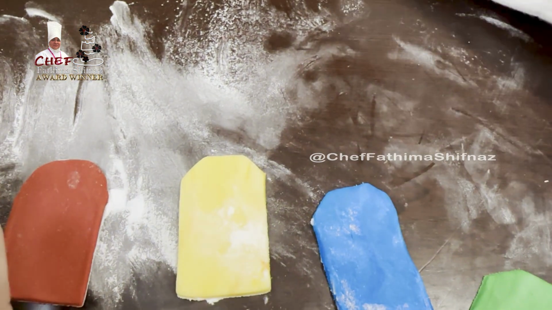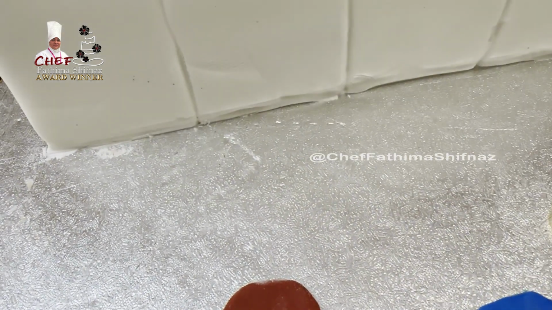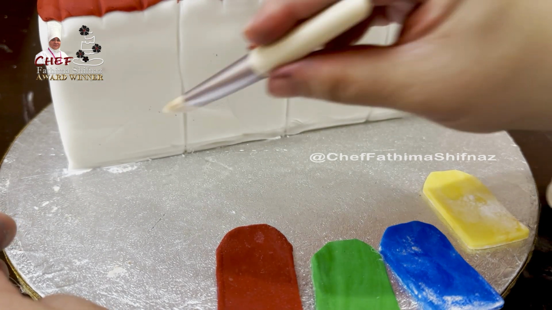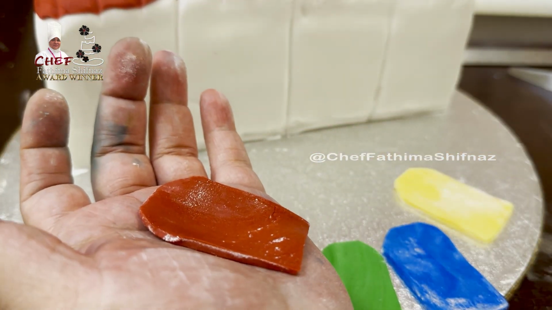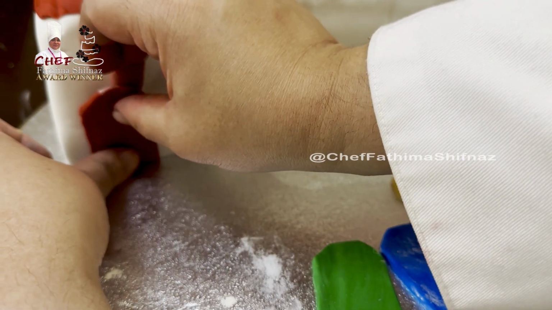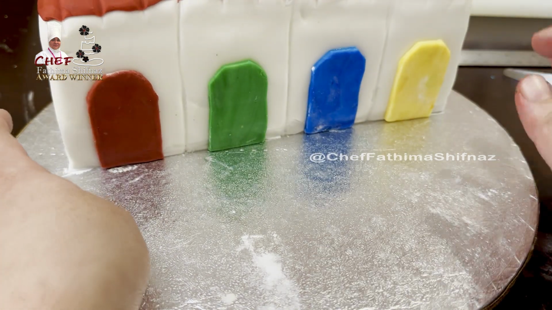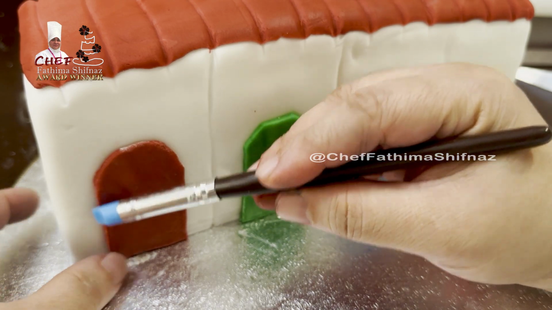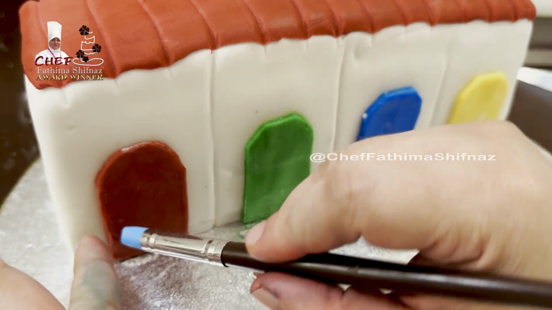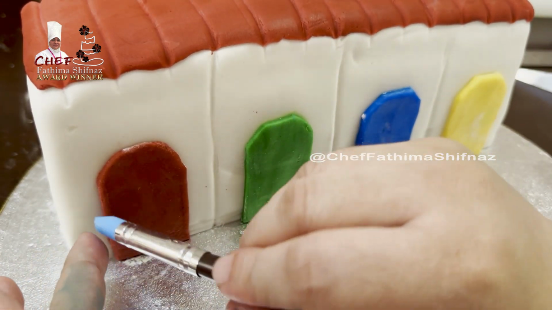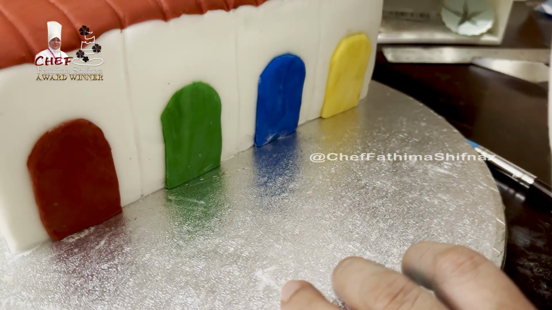And once I cut all 4 pieces, I just start to stick them to the cake, and make sure when you are sticking, you are giving equal space between each other. It takes a little bit of time to balance the space between. Once you stick all four pieces, I used this silicone tool to hide the sharp edge and bring it to a smooth edge.